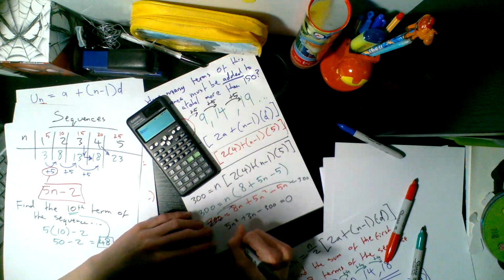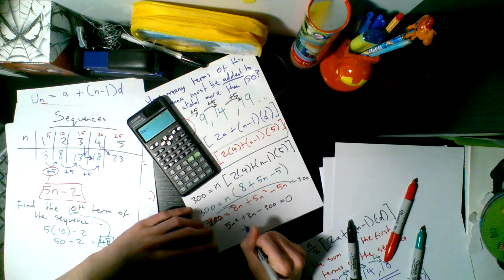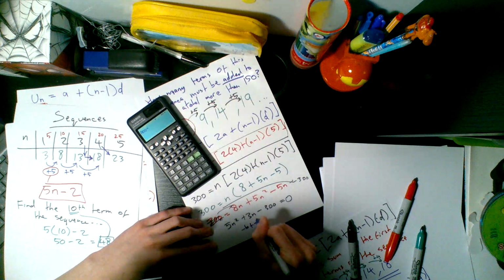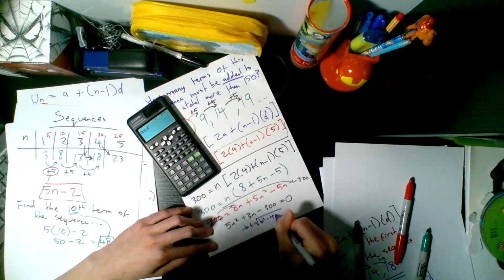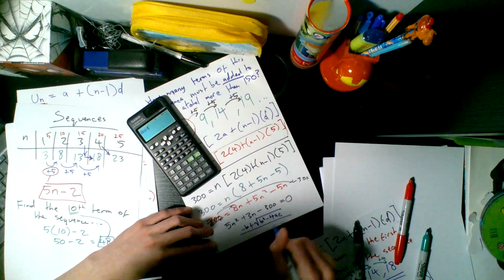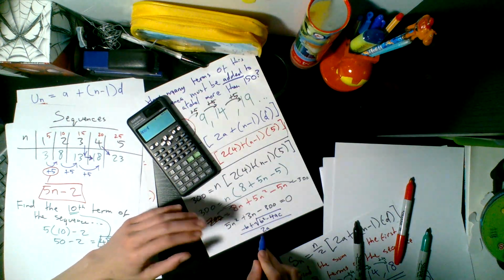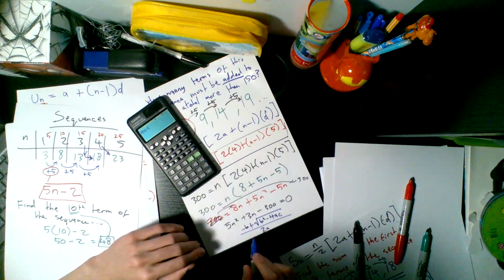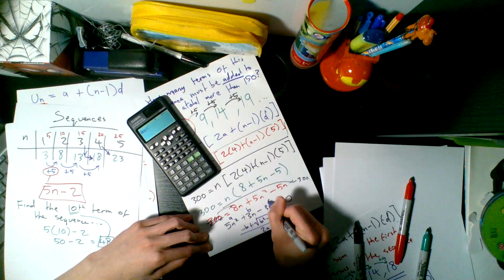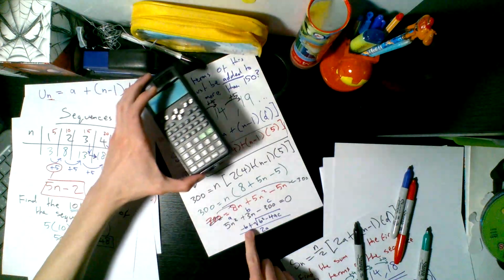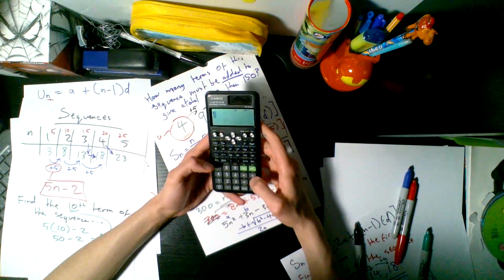So the quadratic formula, which is negative b plus the square root of b squared minus 4ac over 2a. Again, this will be given to you in the formula booklet, so you don't need to memorize it. As you know, this is a, this is b, this is c. So negative b, do this on the calculator.